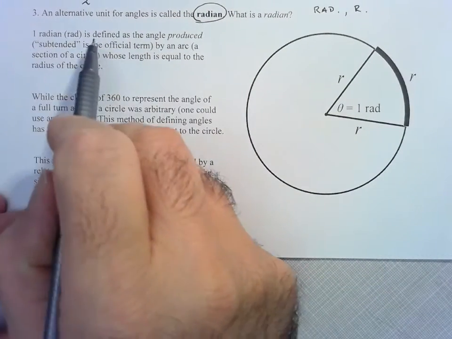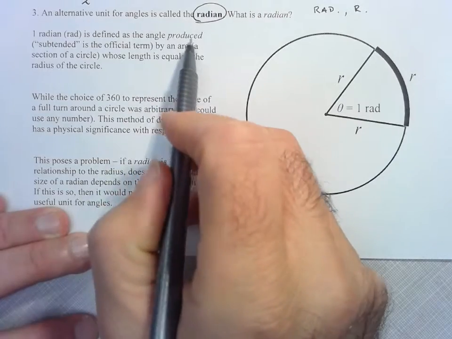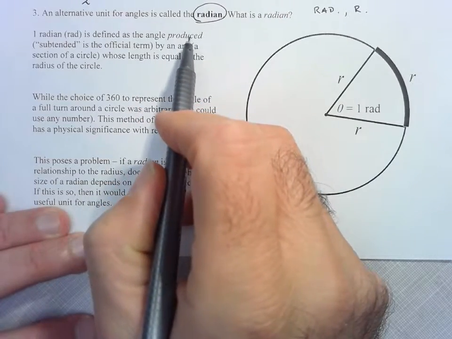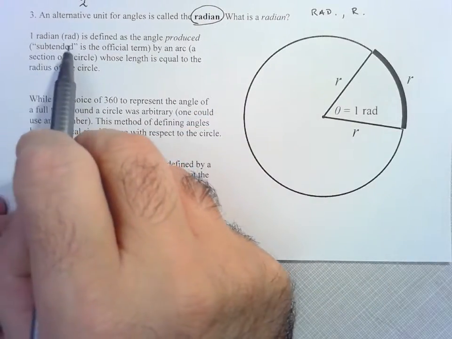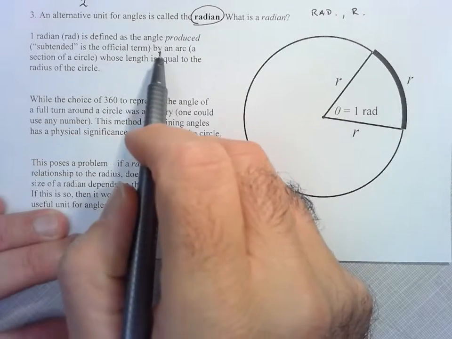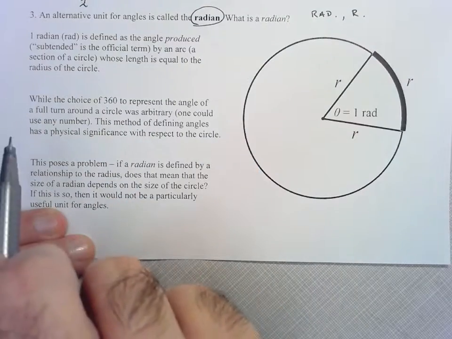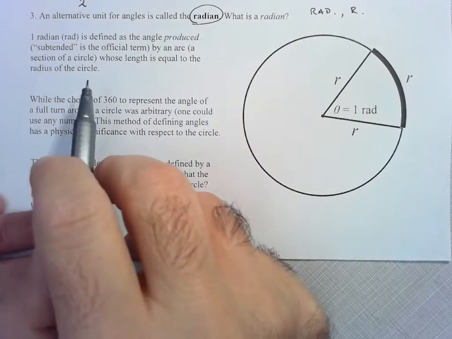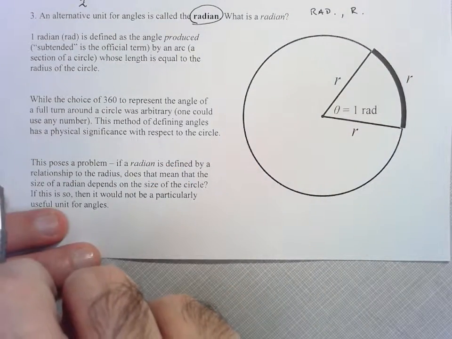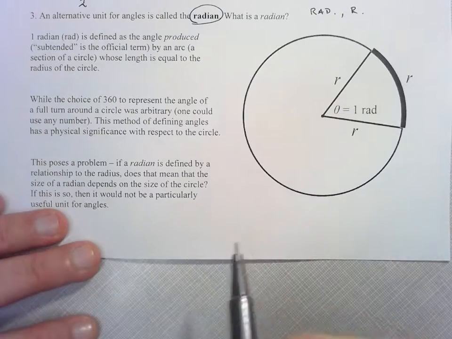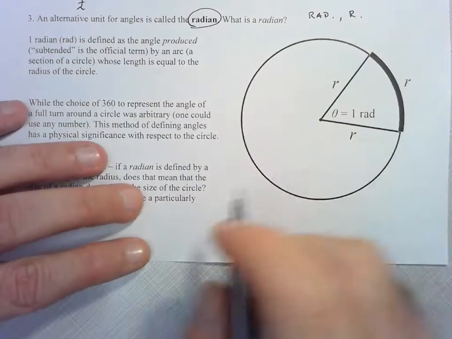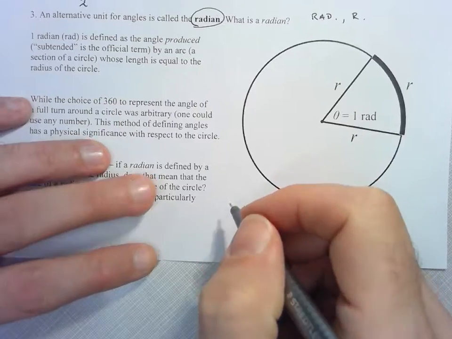1 radian is defined as the angle produced, or notice this is in italics because the actual word is subtended, by an arc, which is just a section of a circle, whose length is equal to the radius. It's a lot of words in there, so let's try to take this apart.